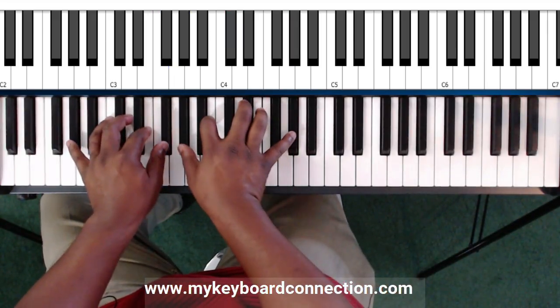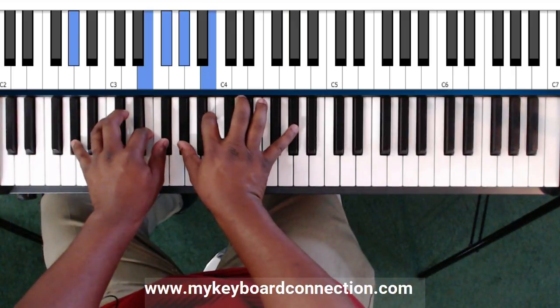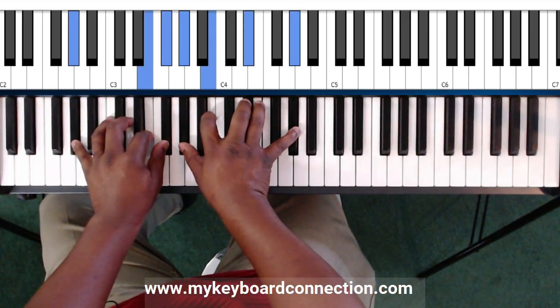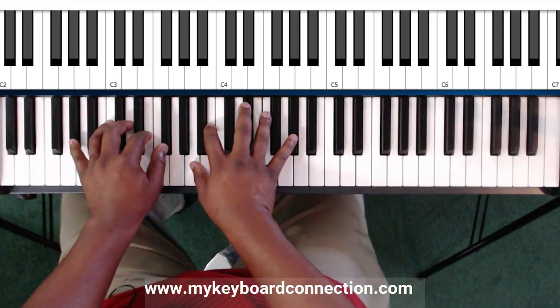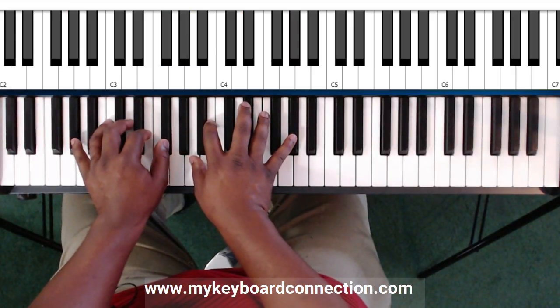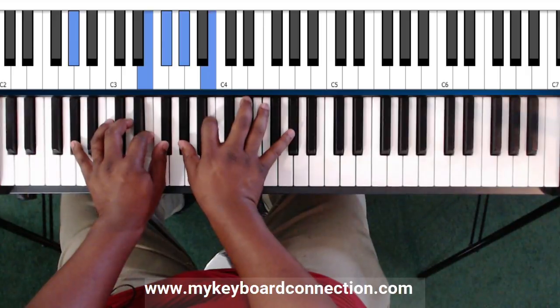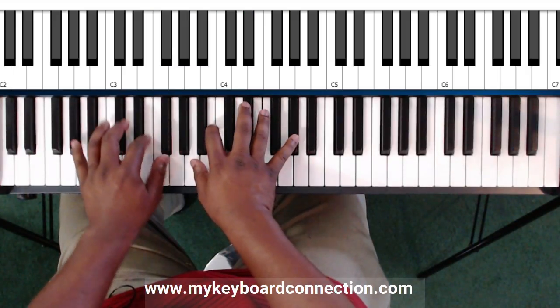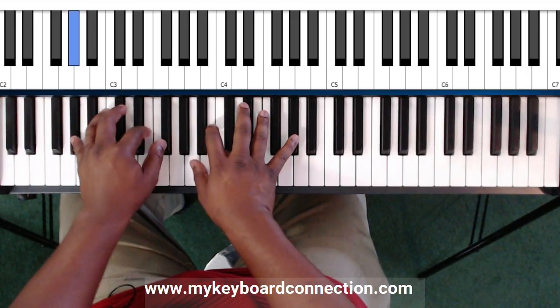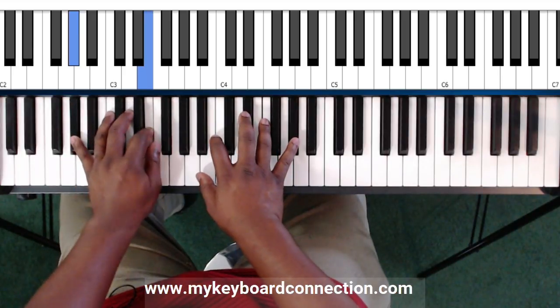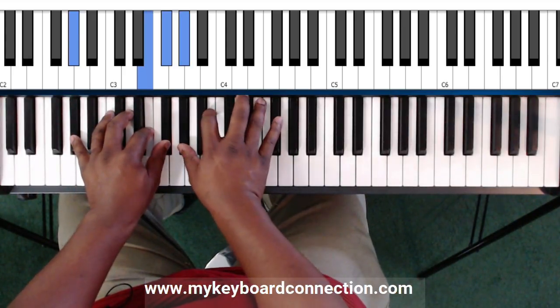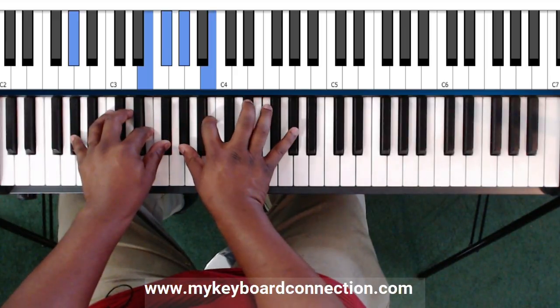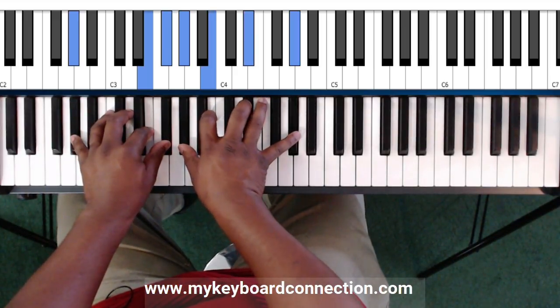And then here, this would actually be E major 7 over A flat. The notes are A flat in the left hand, E, G flat. Right hand is A flat, B, E flat, A flat.